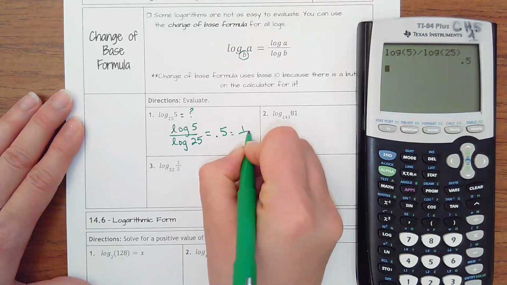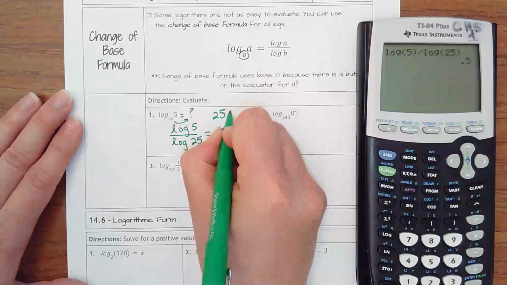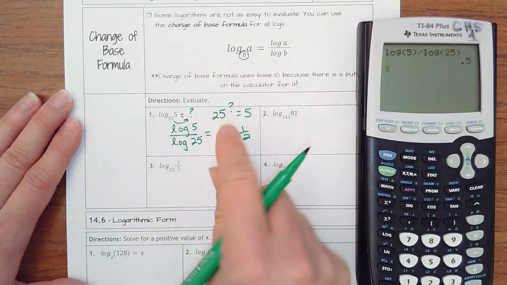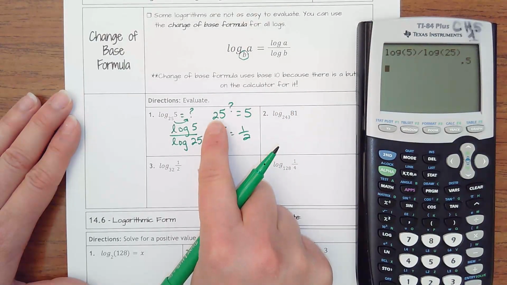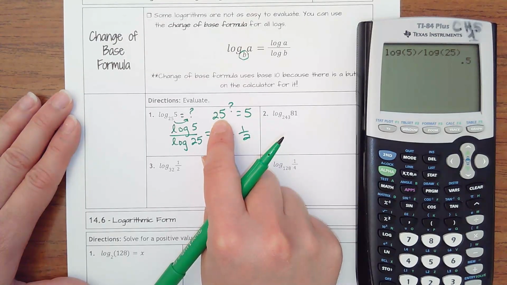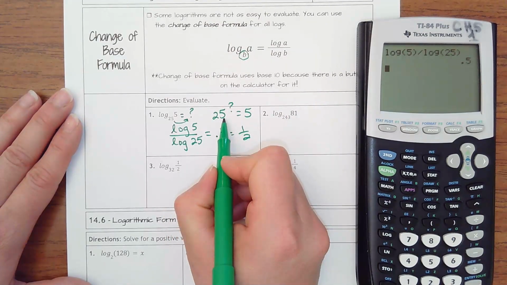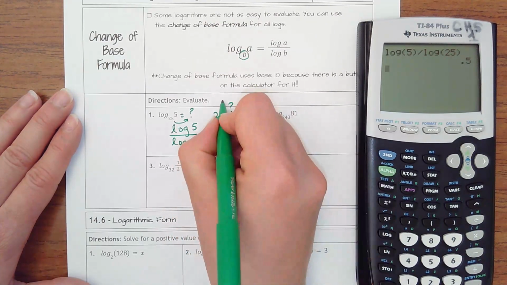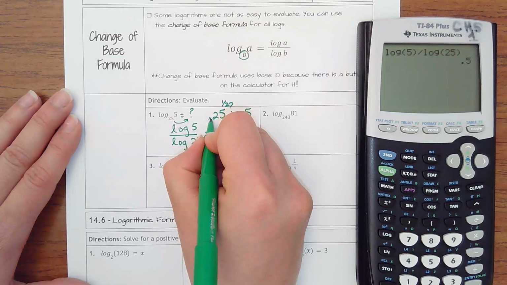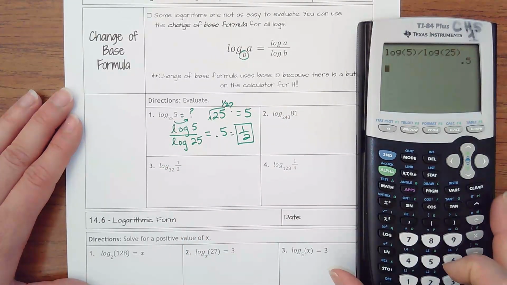The reason it's a half is because if I were to rewrite this, 25 is my base, to what power would get 5? The only way I can go from a bigger base to a smaller number is by square rooting, cube rooting, fourth rooting, and that's going to be a fractional exponent. So that would be 25 to the 1/2 power, which means you're square rooting 25 to make 5. So that's why it's this, or you could have a decimal.